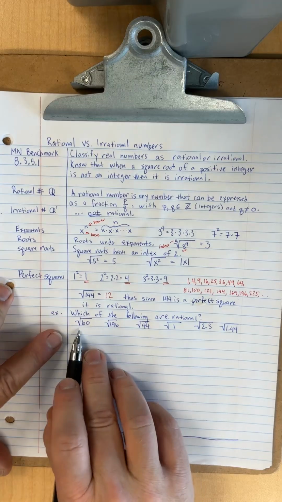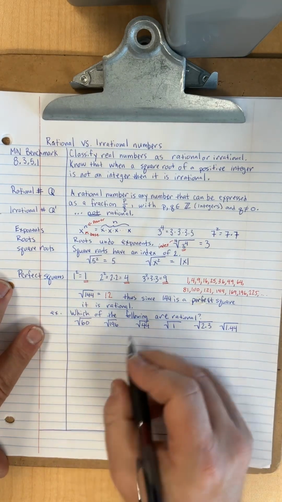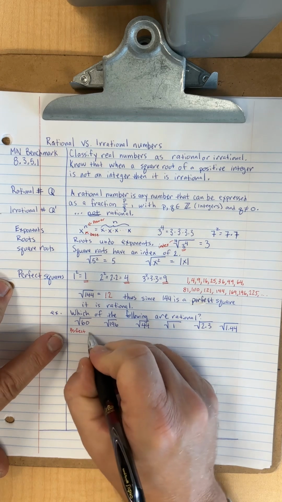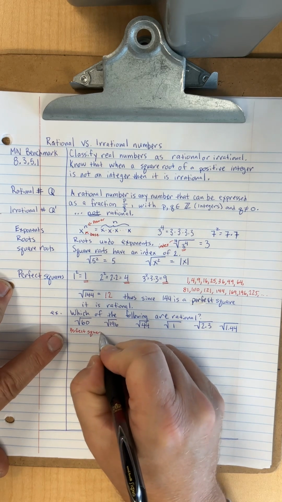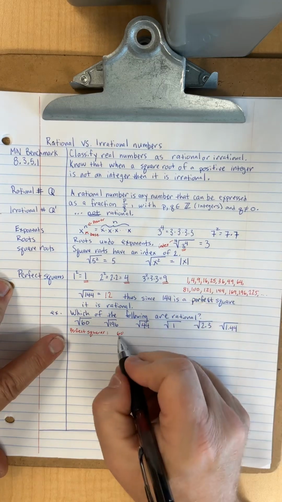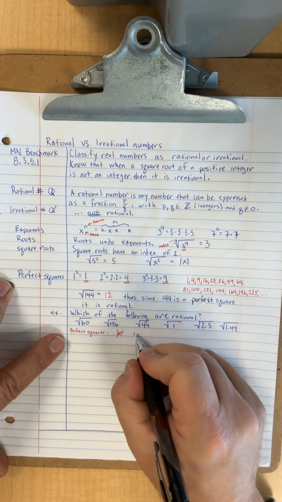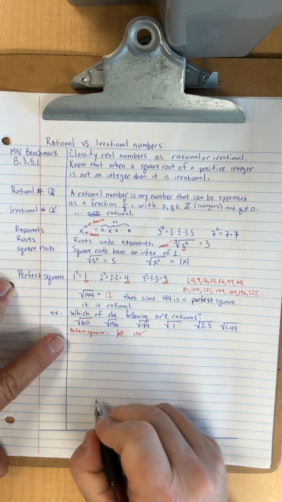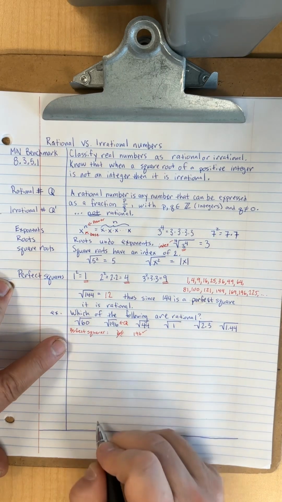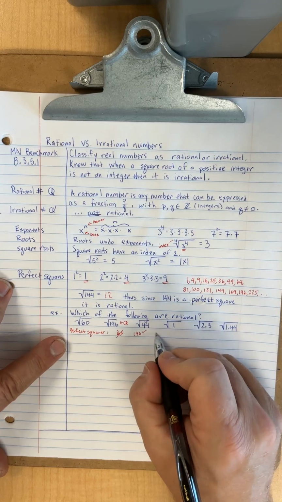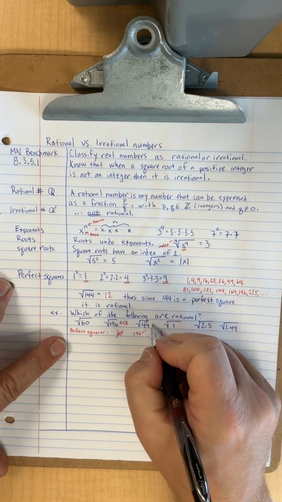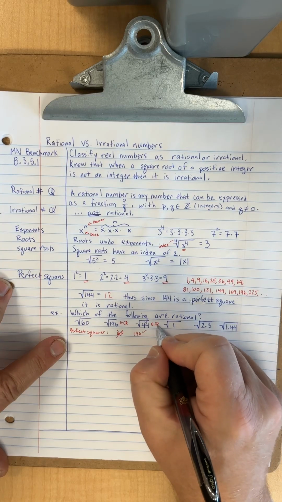So square root of 60, so 60 is not a perfect square. So perfect squares, and 60 is not a perfect square. I see it. No, I don't see it over there. 196, yes. So that means this is contained in the rational numbers. 44, so this is contained in the irrational numbers.